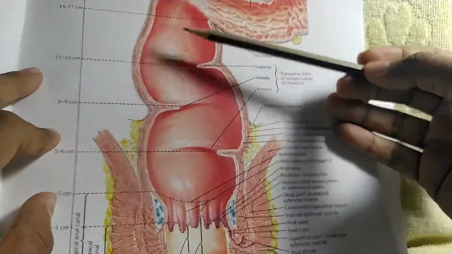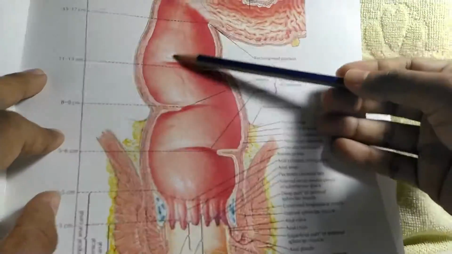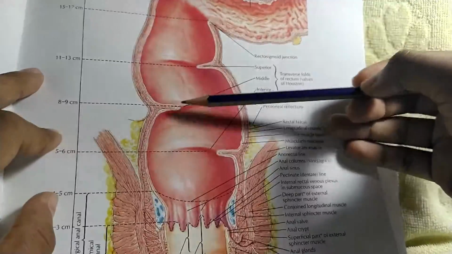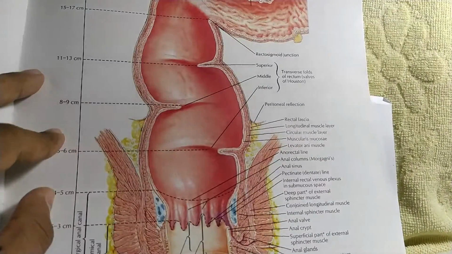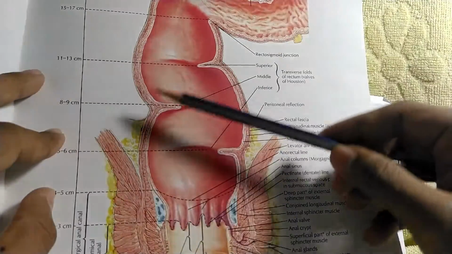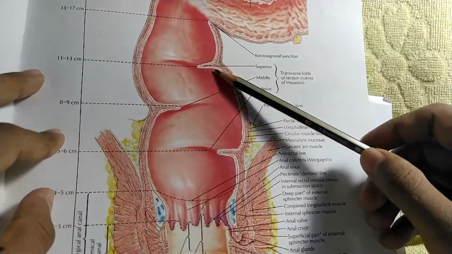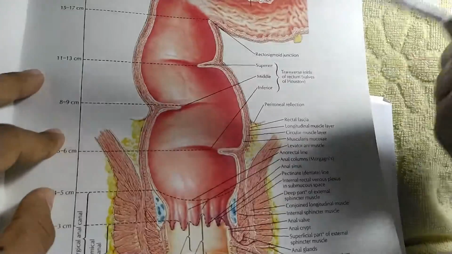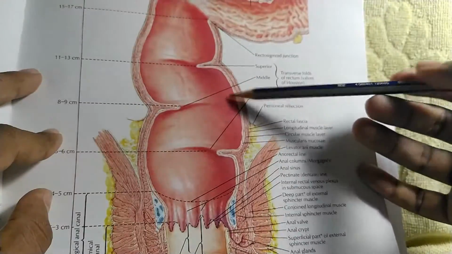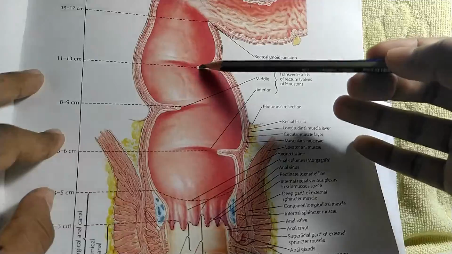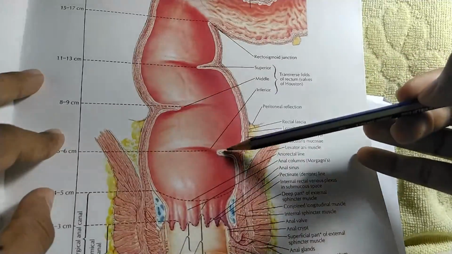In the interior of the rectum there are 3 or 4 valves. These are called the permanent valves of the rectum. So what is the function of these valves?